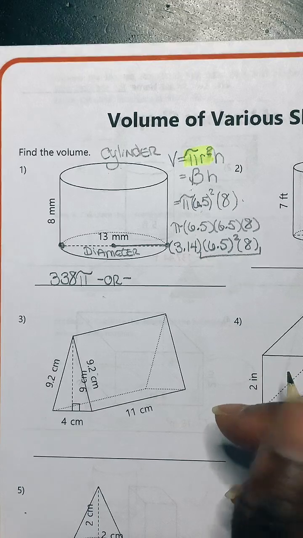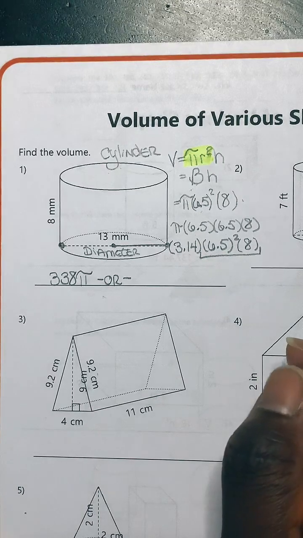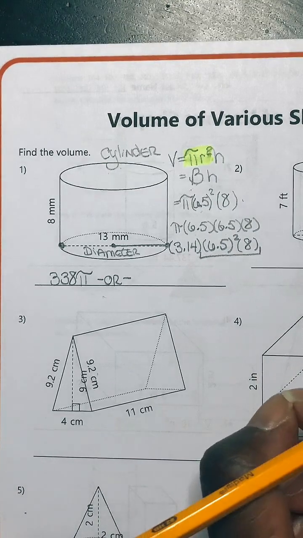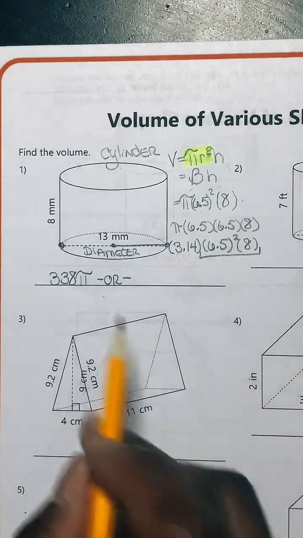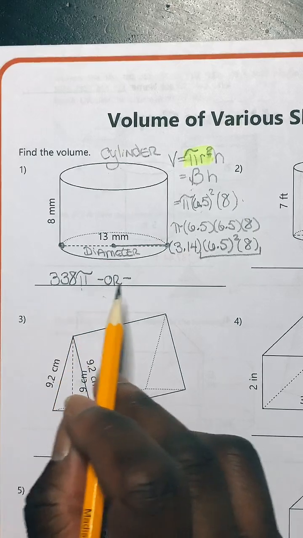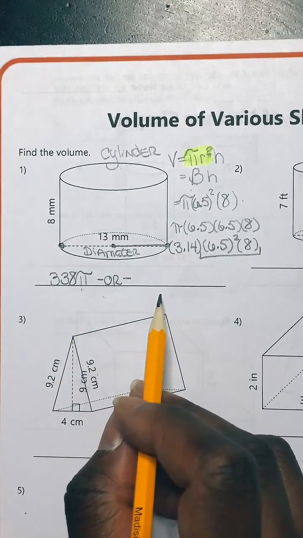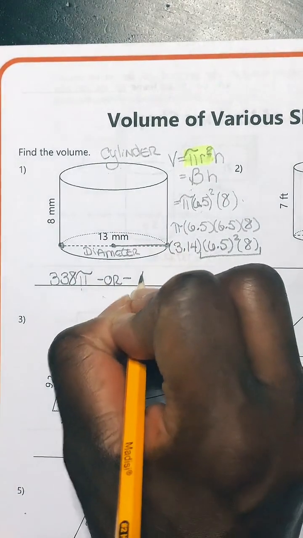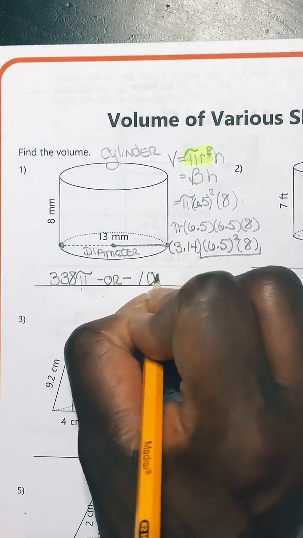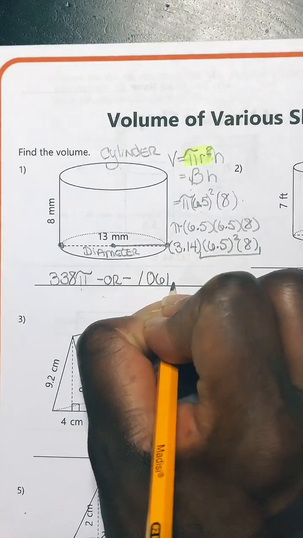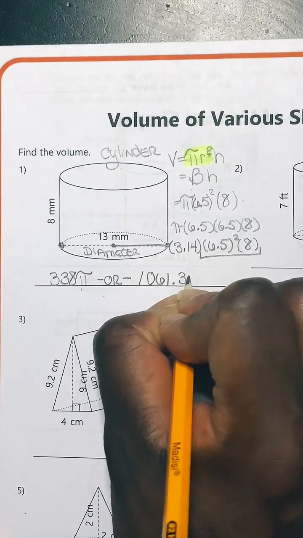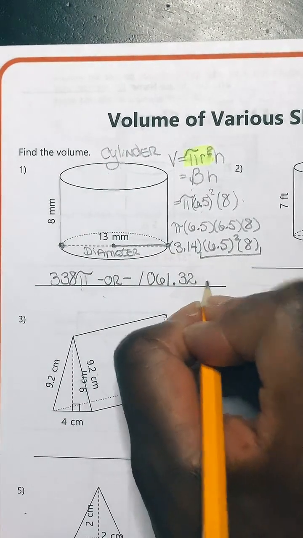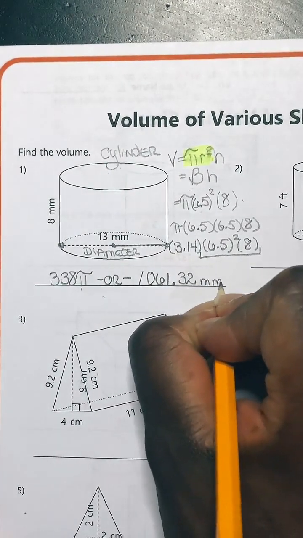Sometimes you don't, sometimes you do. That's why I'm teaching it both ways, because some tests will say leave it in terms of pi, and some tests will say give me my decimal. All right, good. So 1,061 and 32 hundredths.